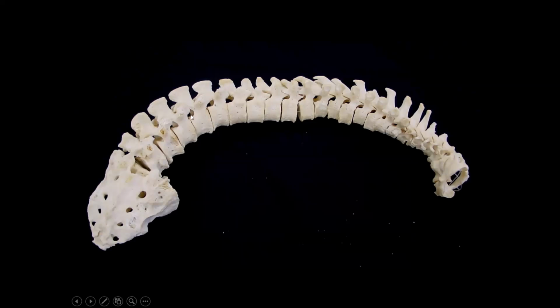Now, these openings you see here are the intervertebral foramens, the openings between the vertebrae. They only exist because all these vertebrae nest together. And the notch on each vertebra helps to form this foramen.